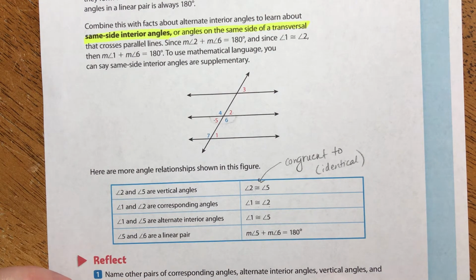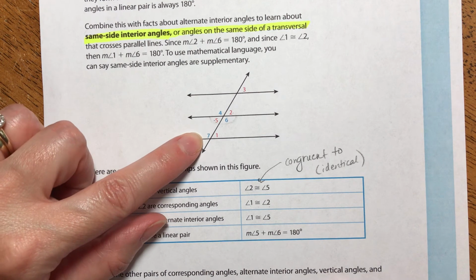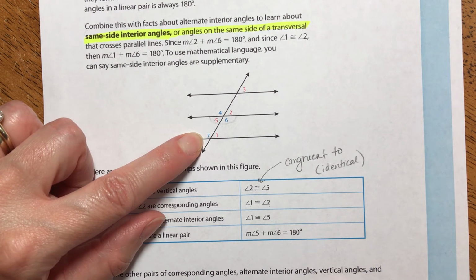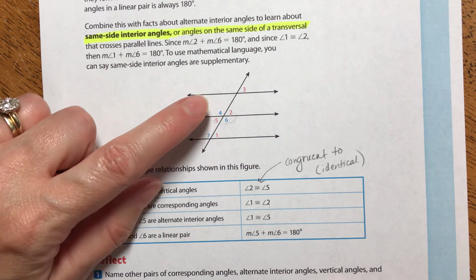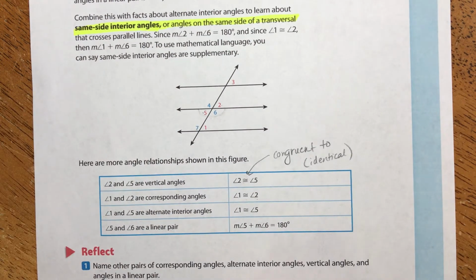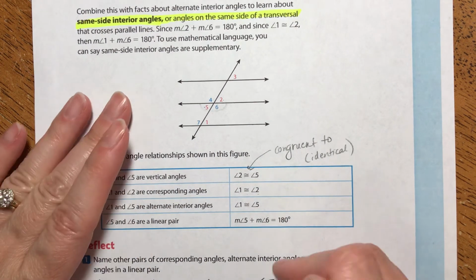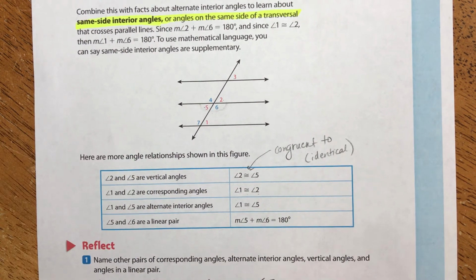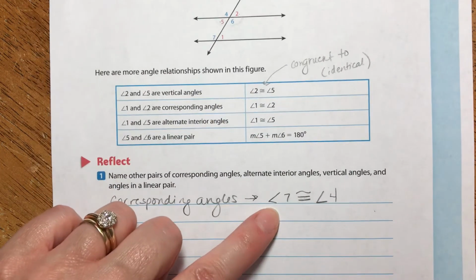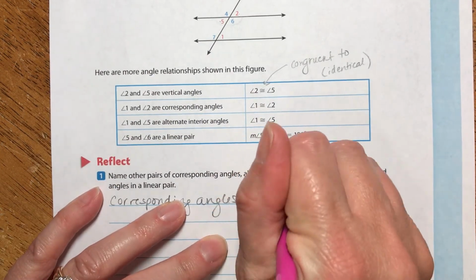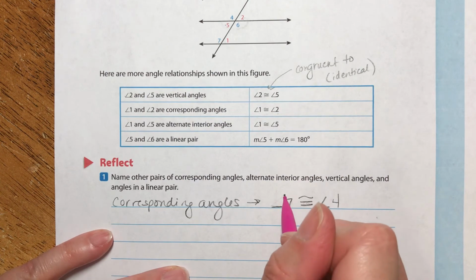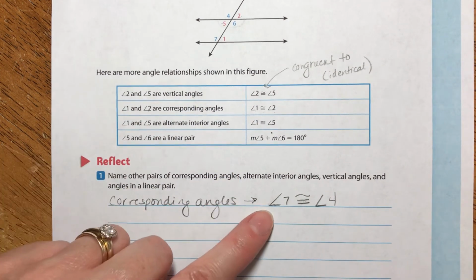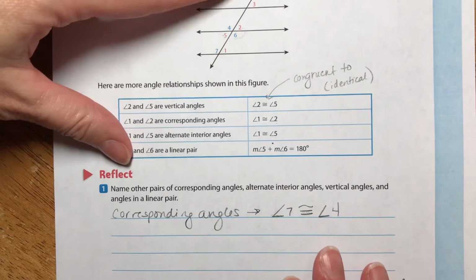How about 7? 7 is upper left. So which one is corresponding? Which one goes with it? Number 4. Corresponding angles would be angle 7. Whoops. Well, here I can do the angle 7 is congruent to angle 4. Be careful. Don't make that look like a less than symbol. I kind of did. Remember, this part sits flat, so that's what it's supposed to look like, part of a triangle.